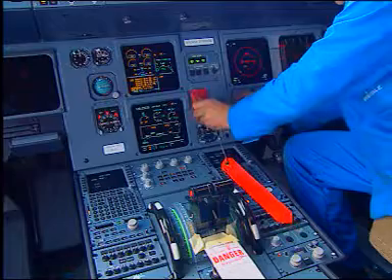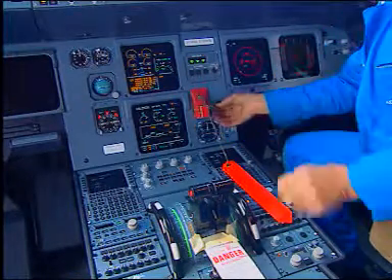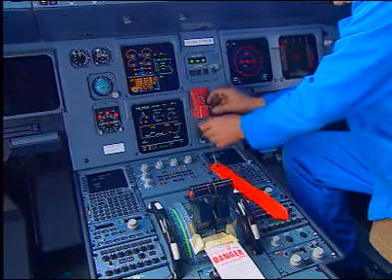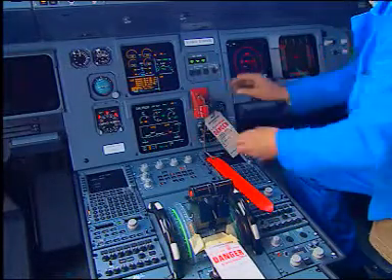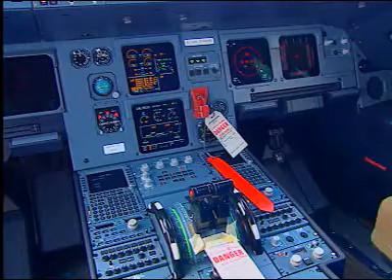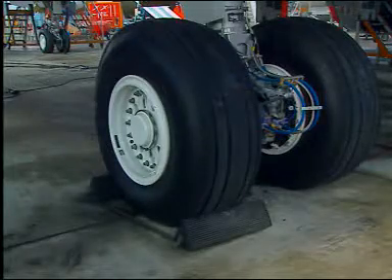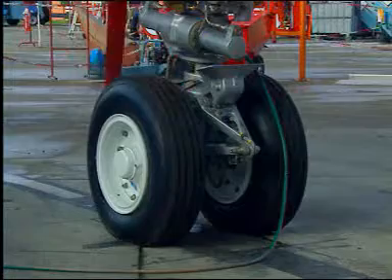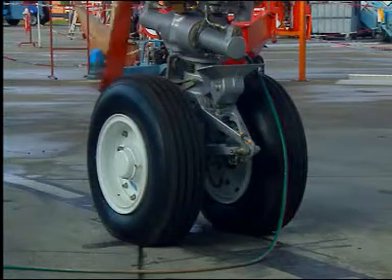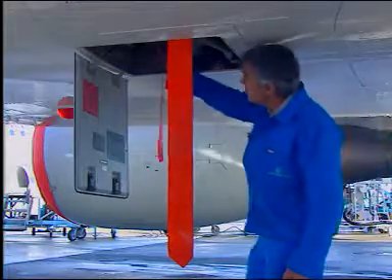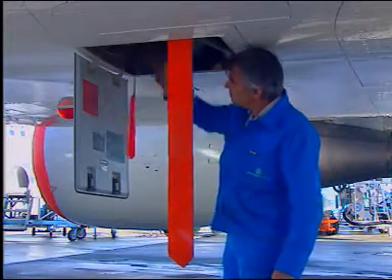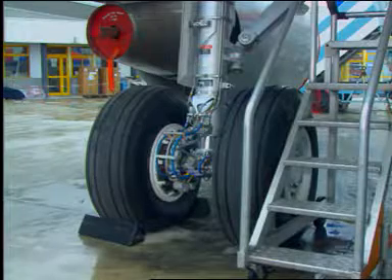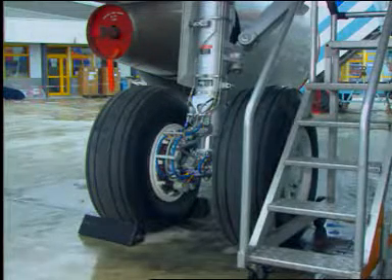In the cockpit, make sure that the landing gear control lever is in the down position and put a warning notice in position to tell people not to operate the landing gear. On the outside, make sure that the wheel chocks are in position on the main landing gear, but do not put a chock on the nose wheel. Put a warning notice in position to tell persons not to operate the landing gear doors. Put the access platform in position below the applicable shock absorber.